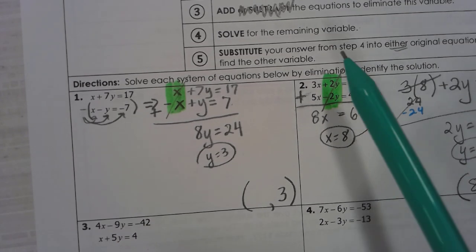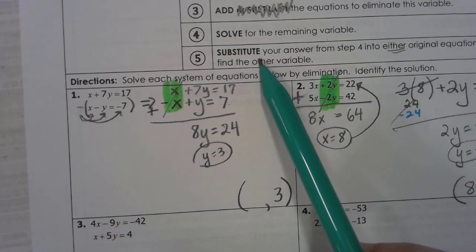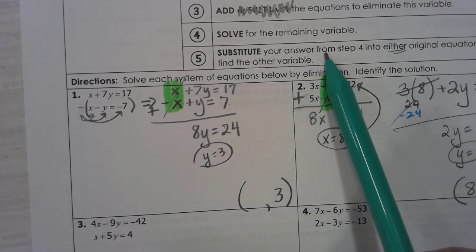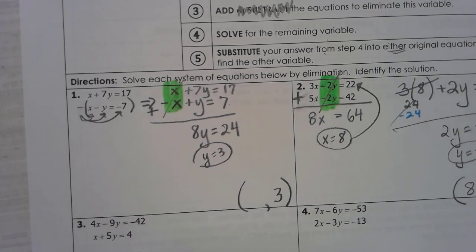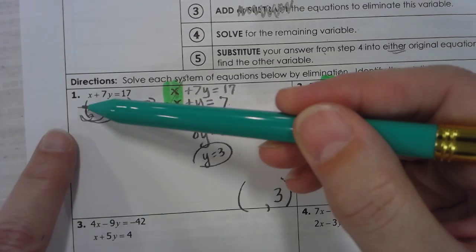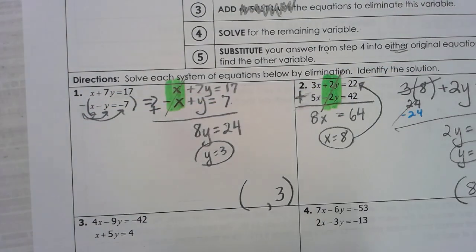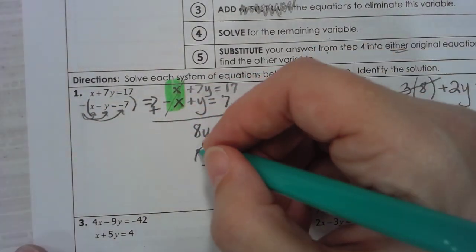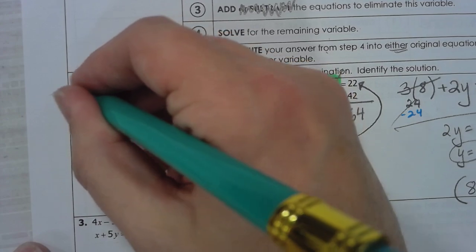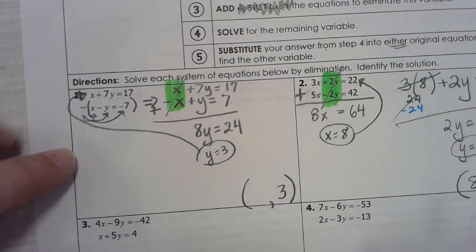Okay. And once we have that first variable, we're going to do this last step. Substitute our answer into either equation to solve for x. So which one do you want this to go into? Top. It doesn't really matter, but because I wrote this other stuff around here, I'm just going to leave that alone. I've already messed with it. So I'll put it up here on the top.